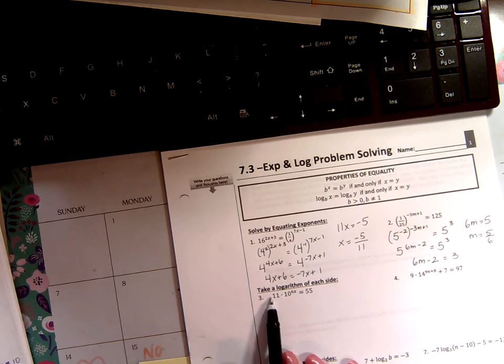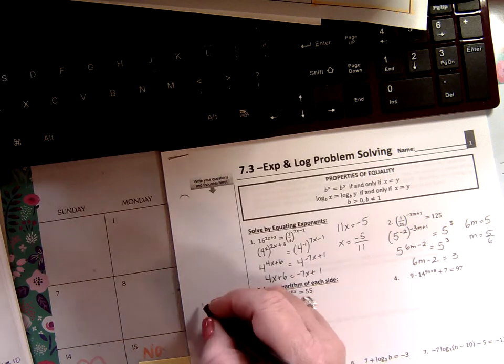Take the logarithm of each side. They're giving you a hint because you've got an exponent, and in order to solve that, when you can't get like bases, you need to use logarithms to be able to do it. So here's the deal.